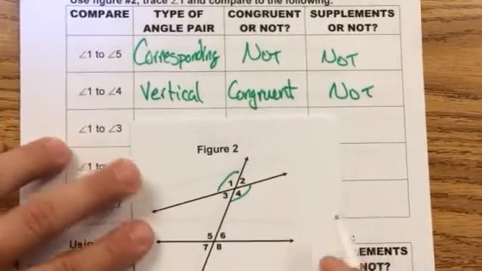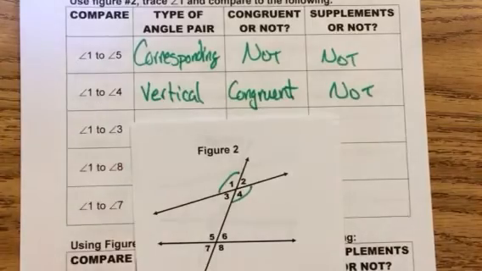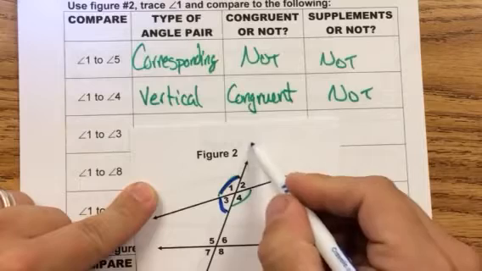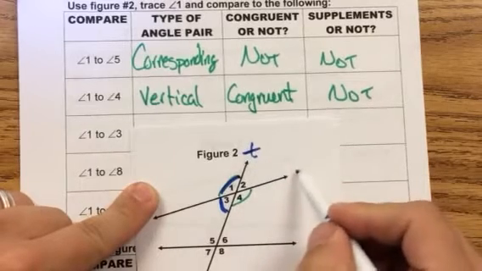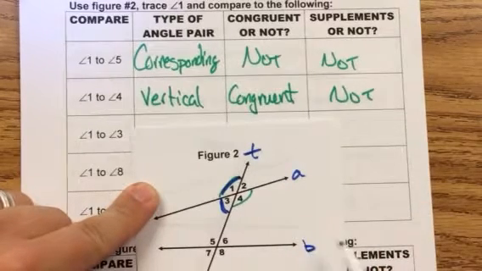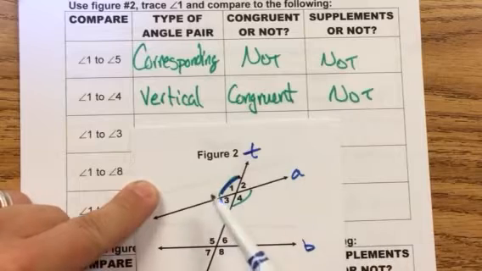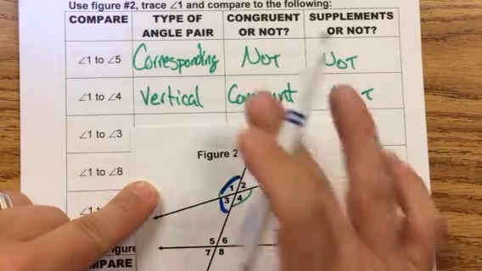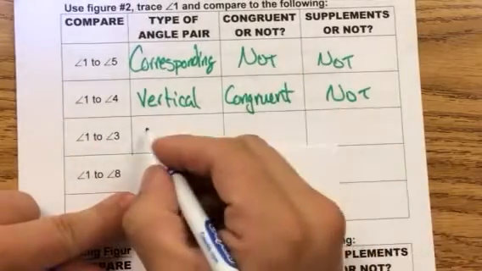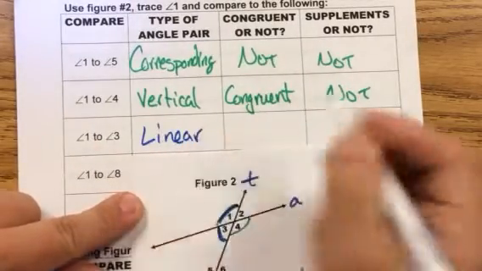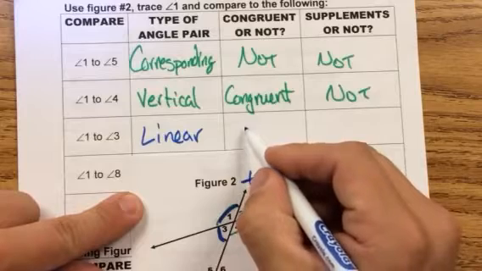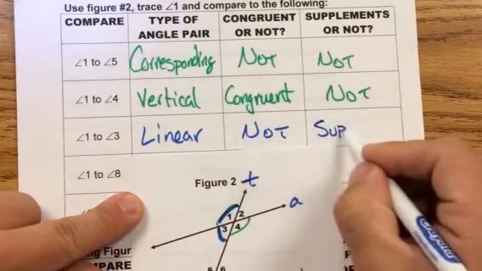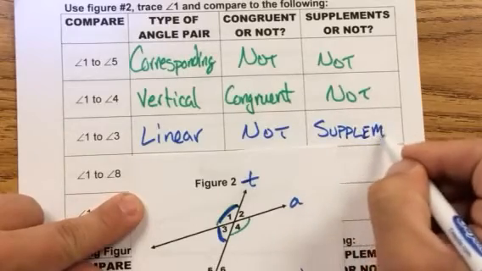Let's go ahead and look at the same one. Let's look at angle 1 and angle 3. Again, they're both on line T, but they are also on line A, not on line B. So angle 1 and angle 3 put together make a line, so we will call them a linear pair. We know that a linear pair is not congruent, but they are going to be supplement.